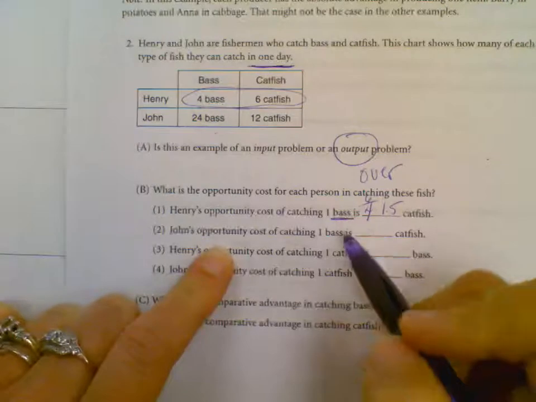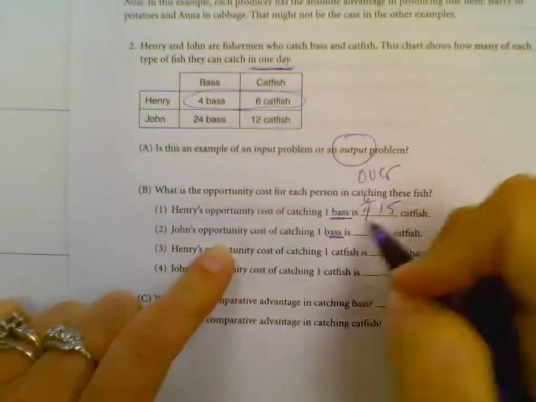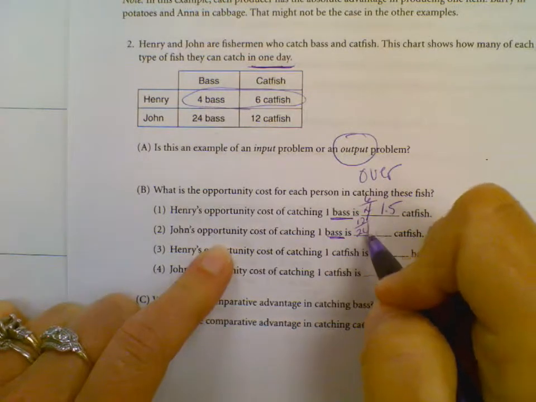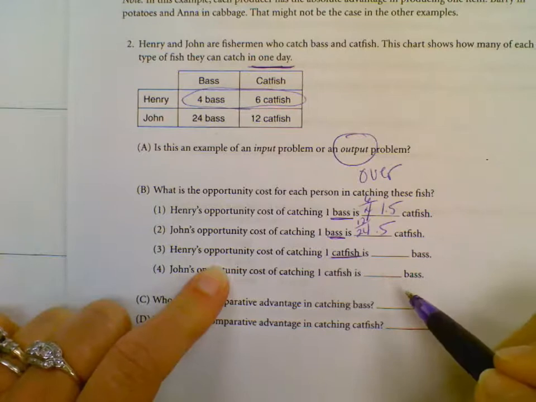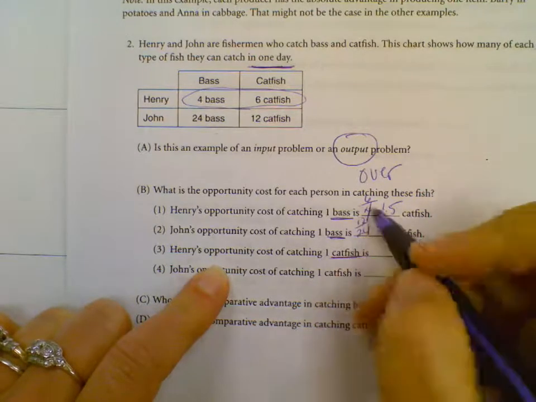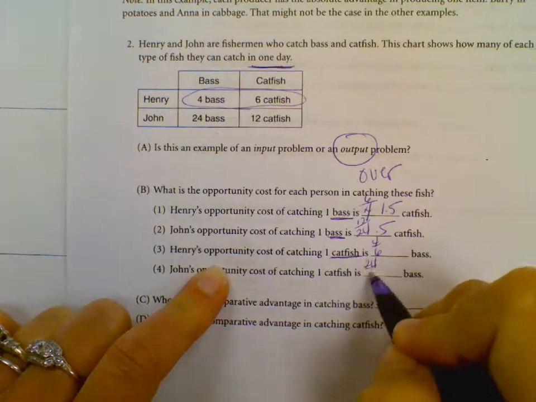John's opportunity cost of catching a bass, catfish is the other, so it goes 12 over 24, and that's the same as 0.5. We're looking at the opportunity cost of catching catfish. Now bass is the other, so we're just going to flip these numbers over: 24 over 12.